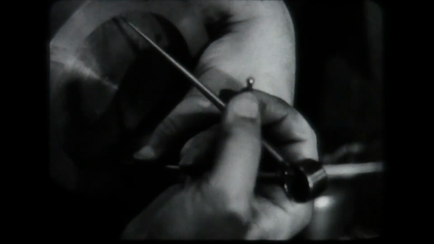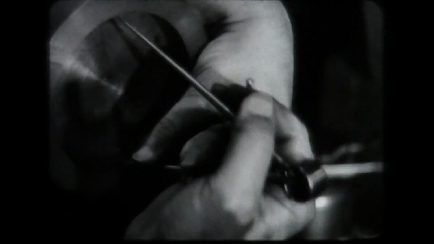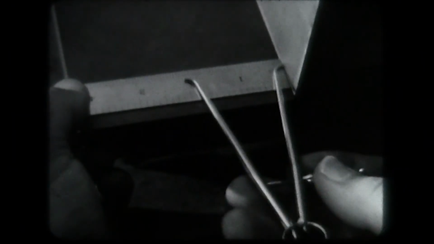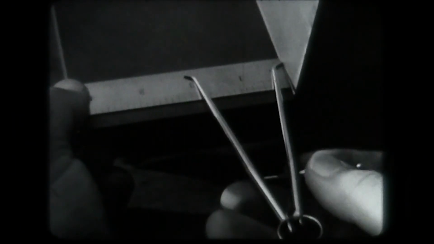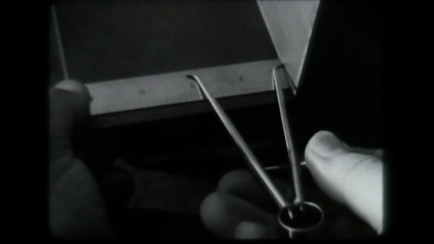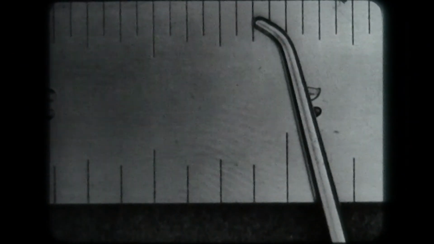The companion tool to the outside caliper is the inside caliper, which is used for taking inside measurements and for checking internal dimensions during production. To set the inside caliper, put the end of the rule and one leg of the caliper against a solid surface. Adjust the other leg to the desired distance. Set it to the center of the graduation.